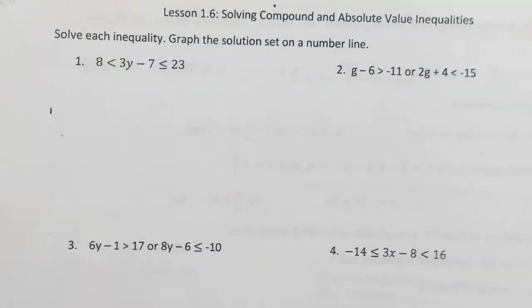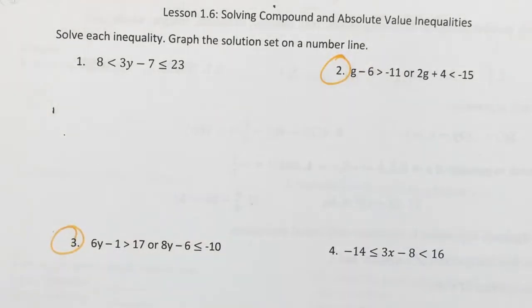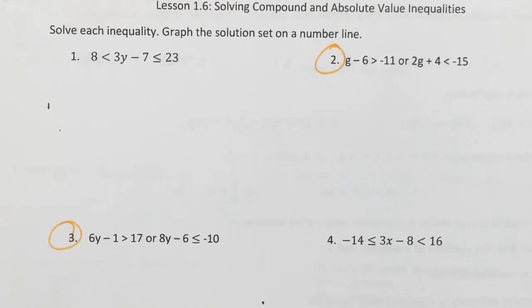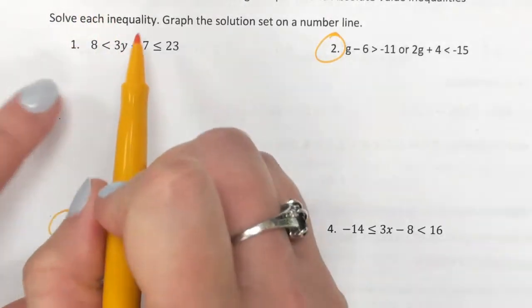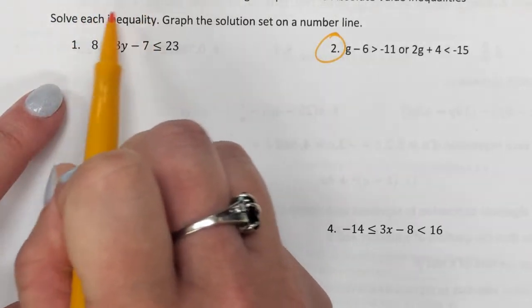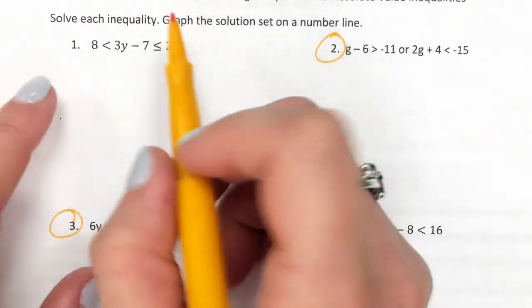All right. So on page 15, yesterday, we did number 2 and we did number 3. Okay, so we're not going to do those today. But let's look at number 1. You ready? So what's different about number 1 versus what we just did on that other page? What's different? It's got 2, what are those things called? Do you remember? Inequalities, right?